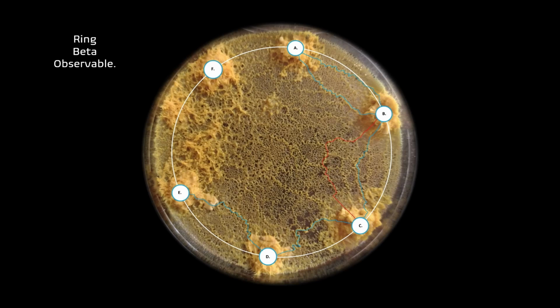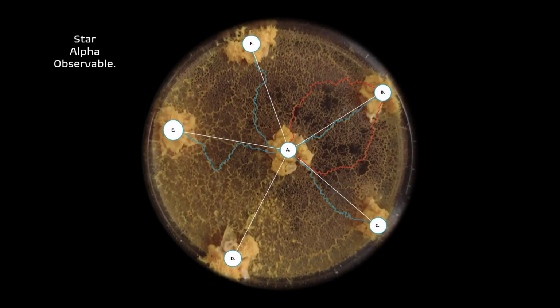The final plates are the star formations. This is the alpha star, the sterile environment star. It was somewhat successful, however. Polycephalum retained its plasmodium state in the southern section of the plate, making it difficult to isolate any realistic connections.